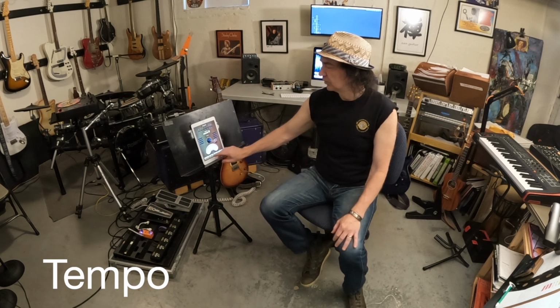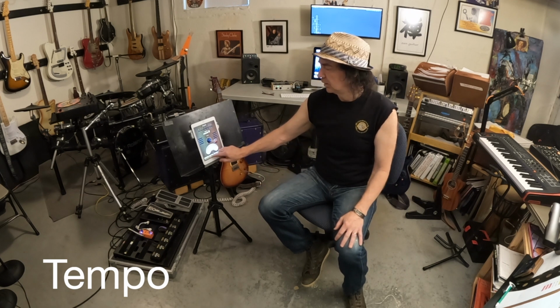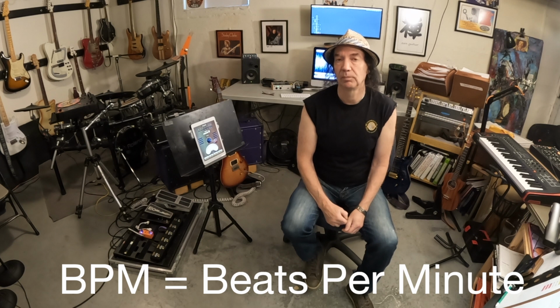Now, tempo. Tempo is sometimes misunderstood. Tempo is simply the speed of a song or a click or whatever, what have you. Now, I've got the Steampunk metronome here set to a neutral tempo of 80. If I turn it on, well, you hear a click at a medium tempo of 80. And 80 means 80 BPM, which means beats per minute.